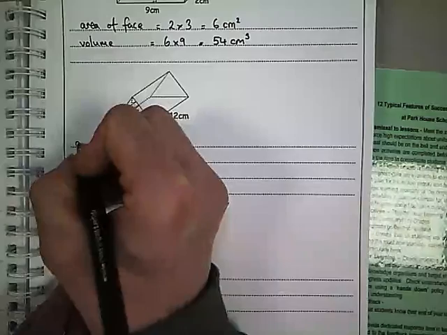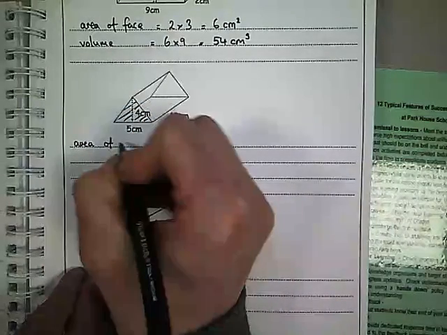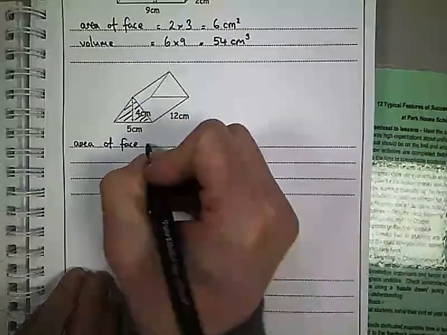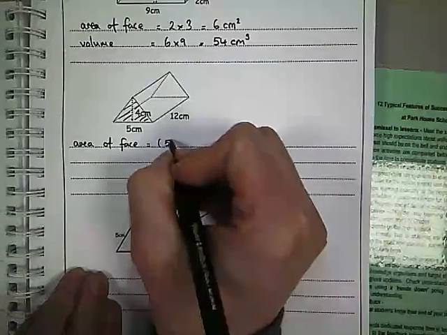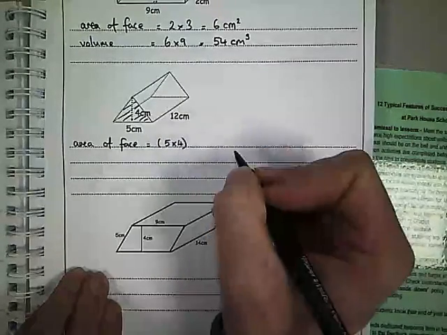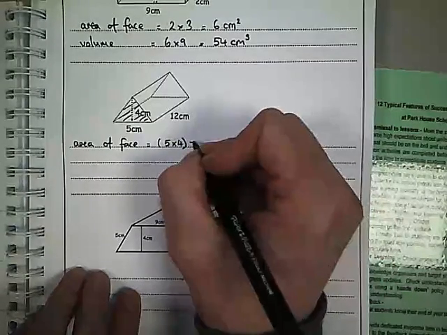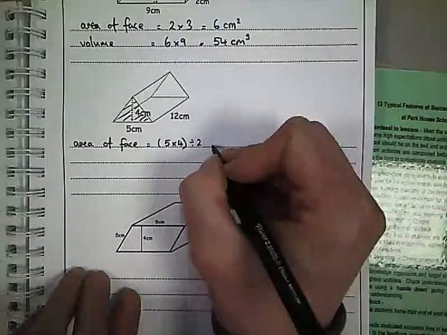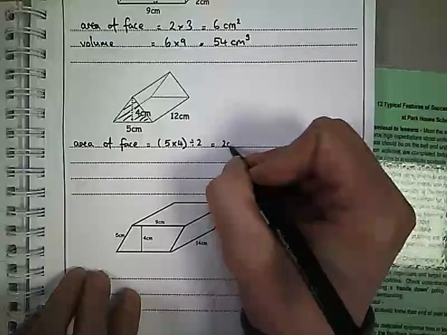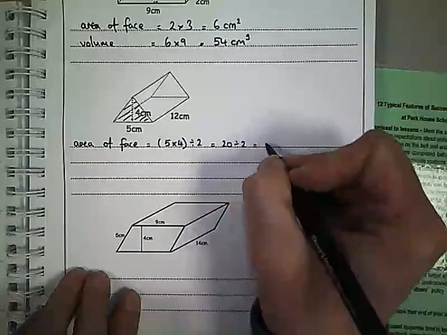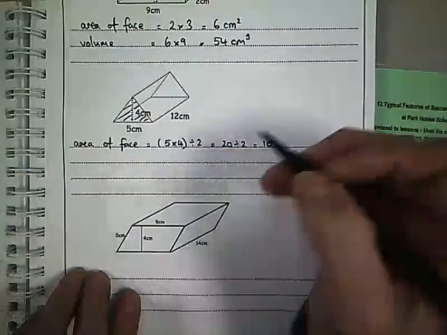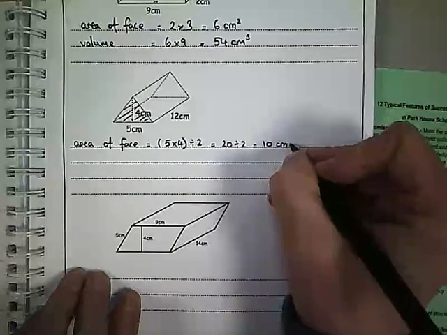So area of the face equals 5 times 4. Don't forget we have to halve the value because it's a triangle, divided by 2. 5 times 4 is 20. 20 divided by 2 is 10. This is in centimetres again, so it's centimetres squared.